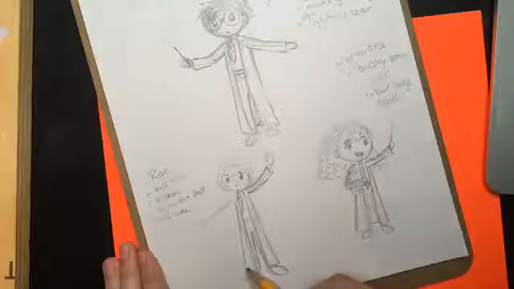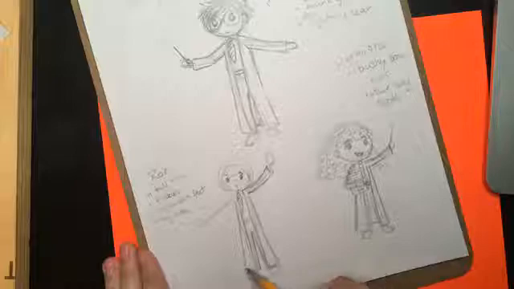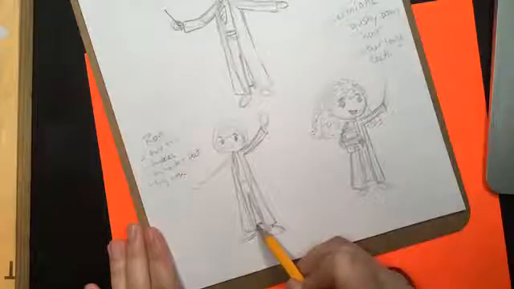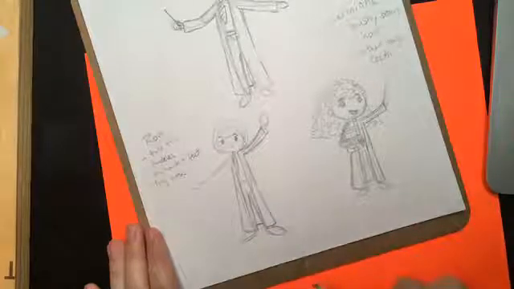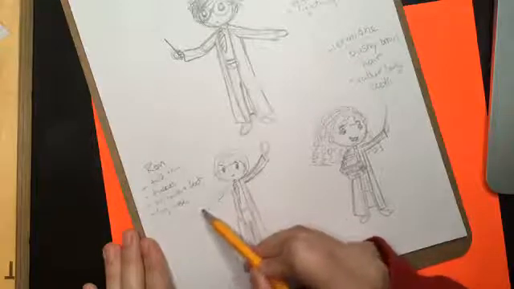Okay, and again, the back part of his cloak here will kind of continue that oval shape. This oval shape here will go up to there. And his other sleeve.